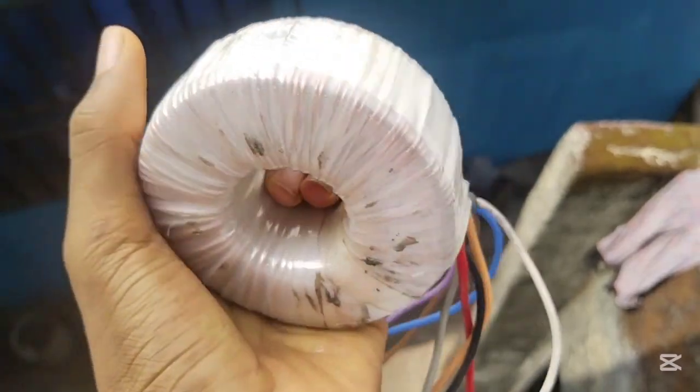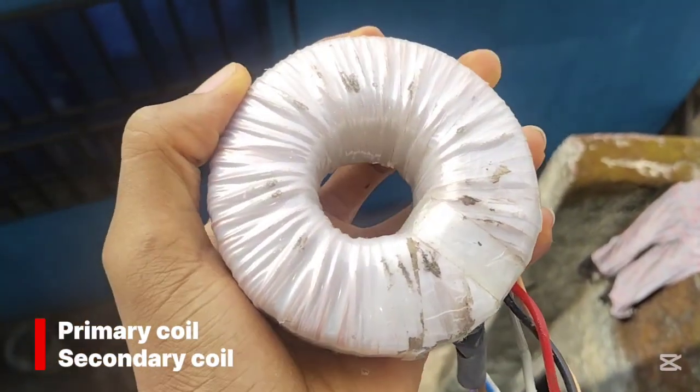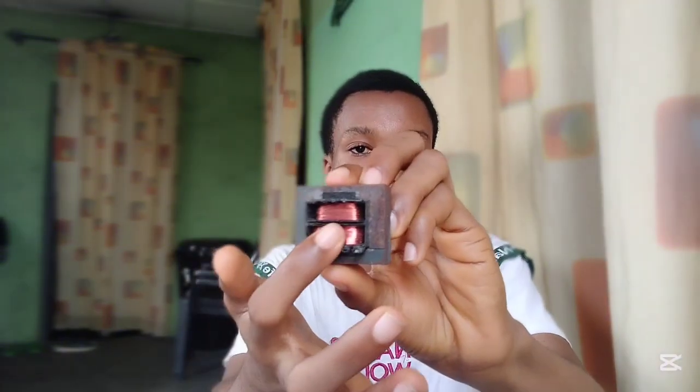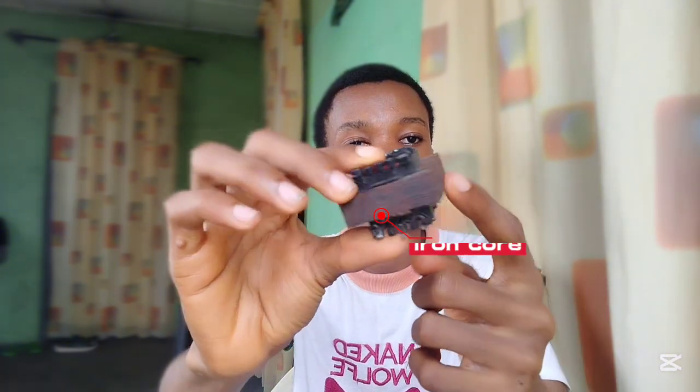Now, just as I mentioned earlier in this video, the main parts of the transformer are the primary coil and the secondary coil. Yeah, those are the main parts of the transformer. The primary coil takes in the voltage, and the secondary coil lets the voltage out. Also, we have another part of the transformer, which is the iron core. I don't know if you can see it clearly. This iron core, which wraps the transformer, is also a part of the transformer.